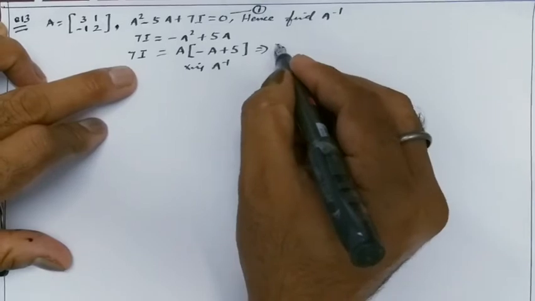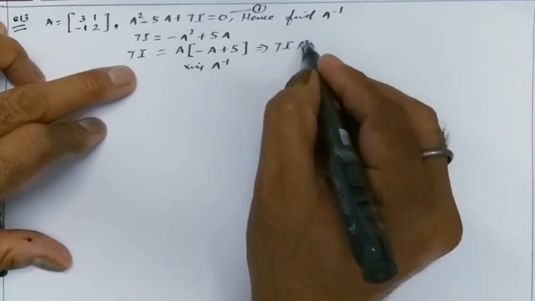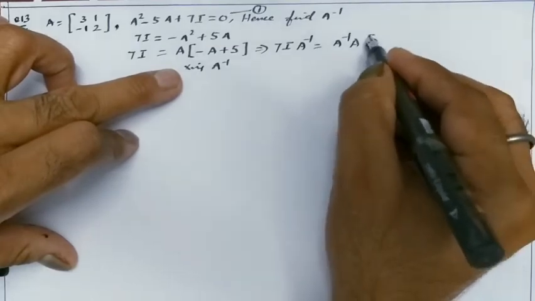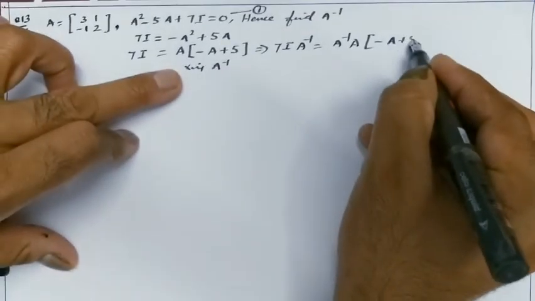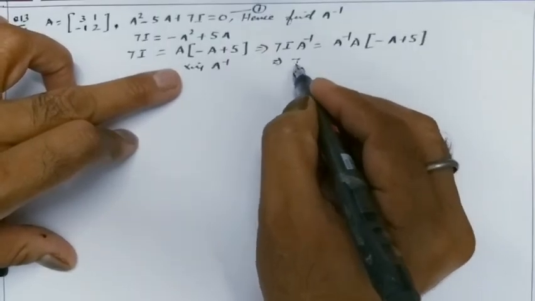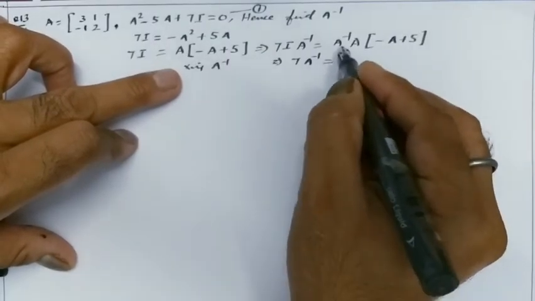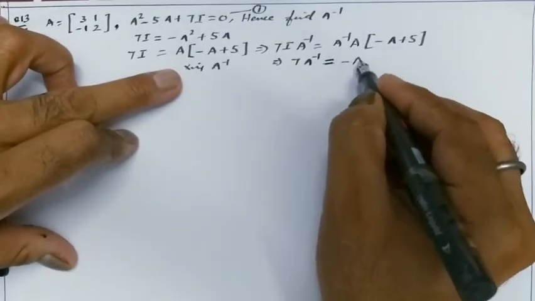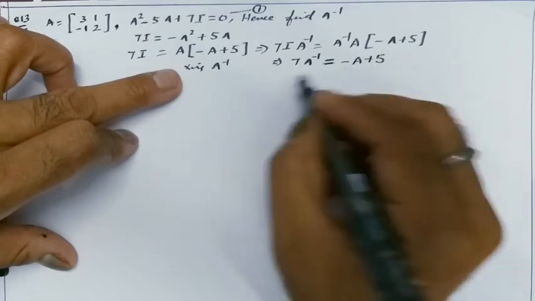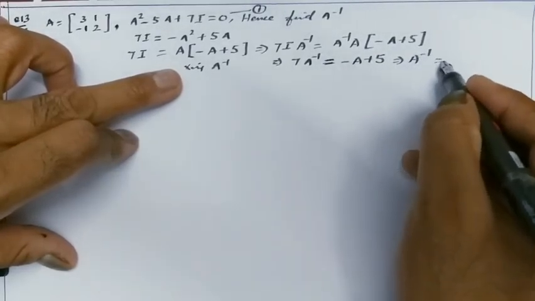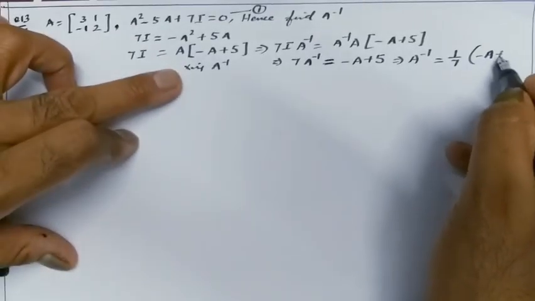So what do we get? 7I times A inverse is equal to A inverse times A times (minus A plus 5). What does it mean? 7 times A inverse is equal to, this A inverse times A gives the value 1, and then minus A plus the addition of 5. Then A inverse of this matrix is nothing but 1 upon 7 times (minus A plus 5).